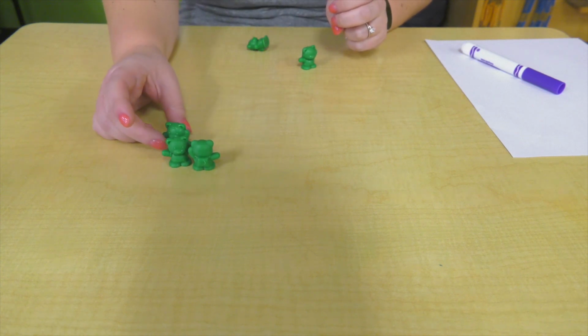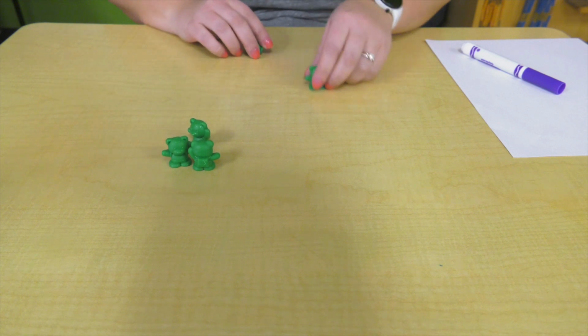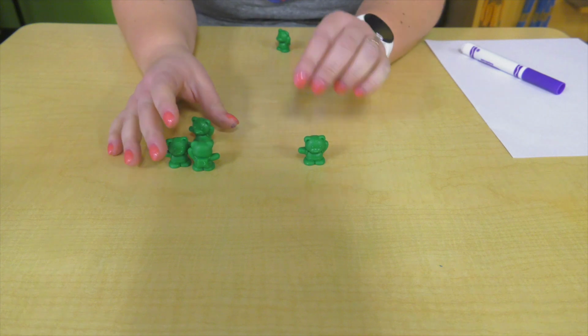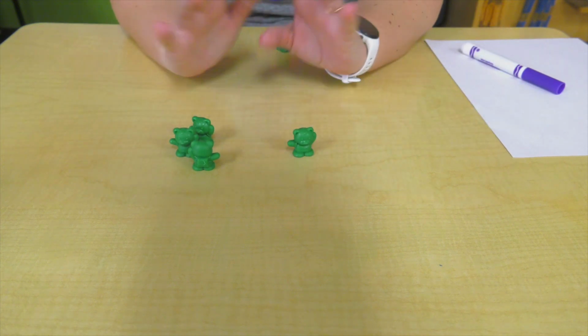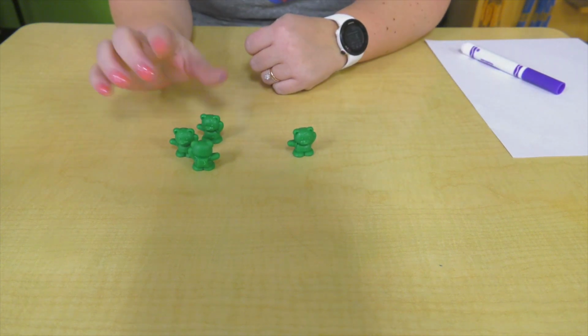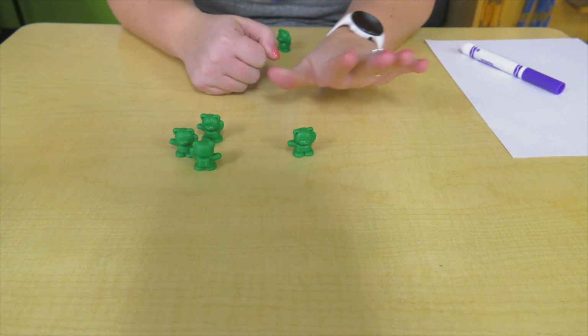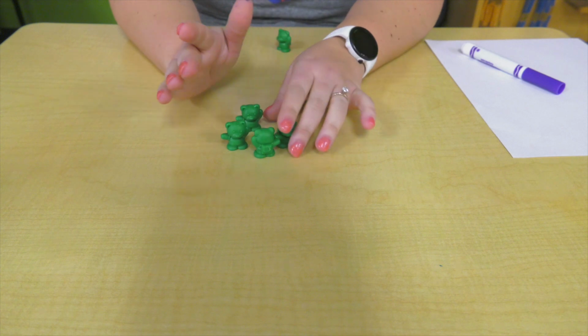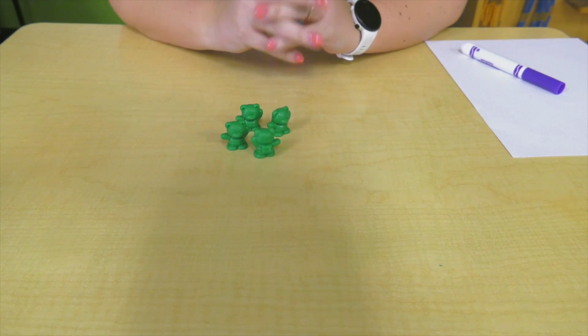Let's say I have 3 bears and 1 bear. I want to know how many bears I have in all. So I have a group of 3 and a group of 1. If I put them together, that's how many bears I have in all.